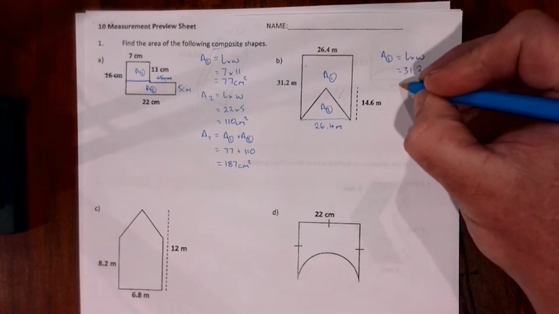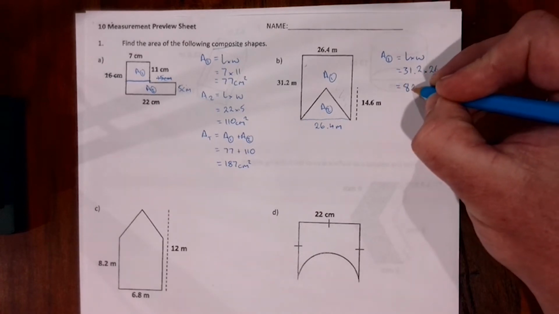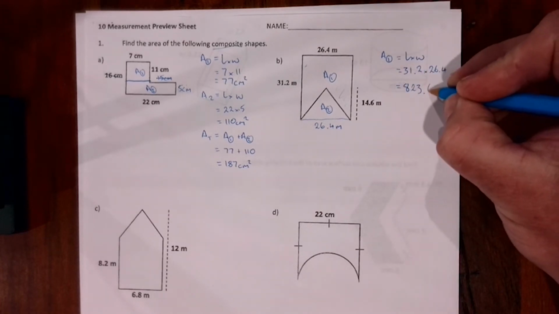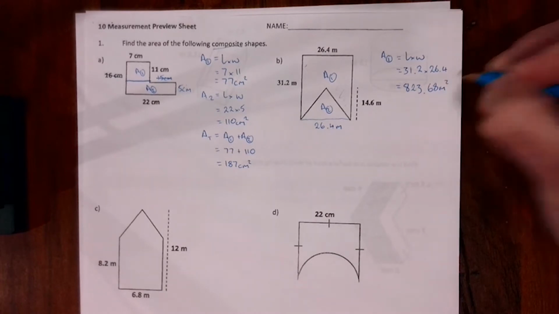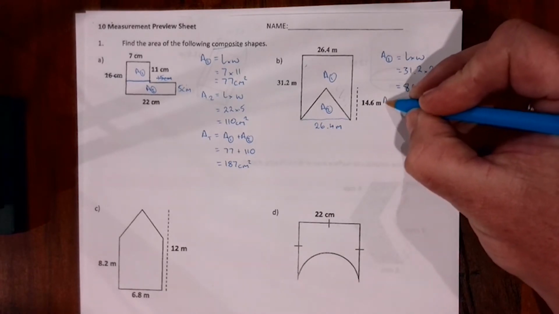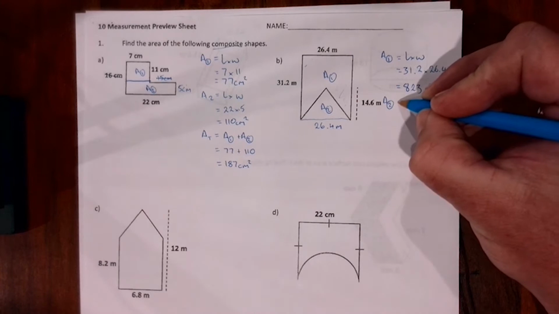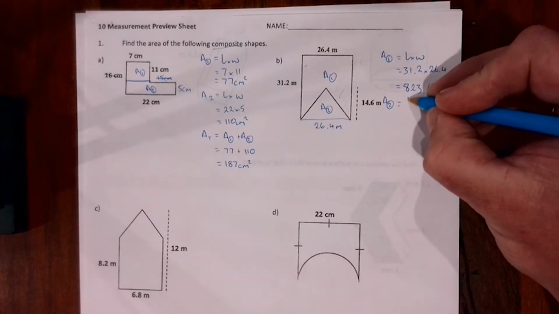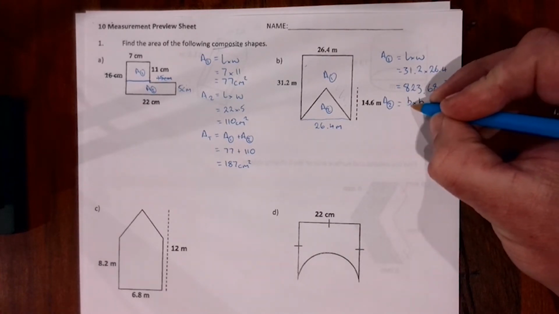Okay, which will give us 823.68 square meters.